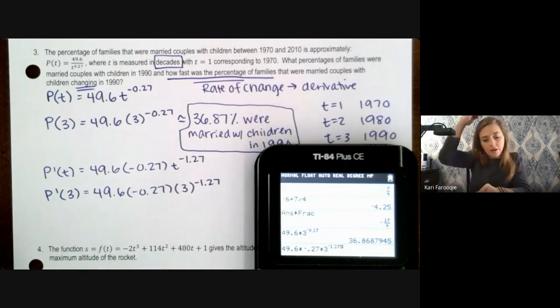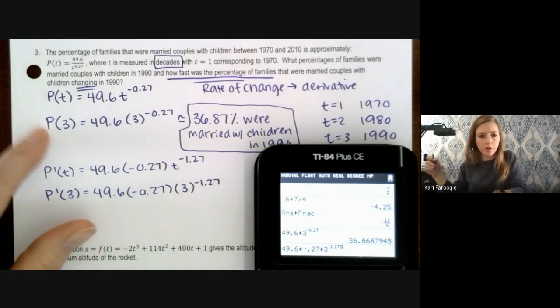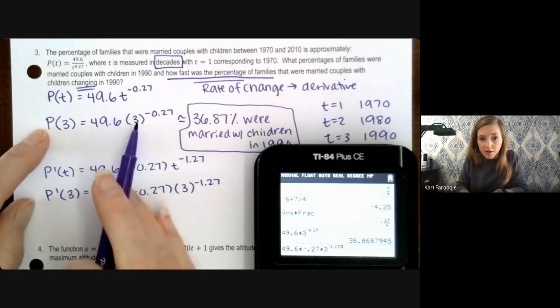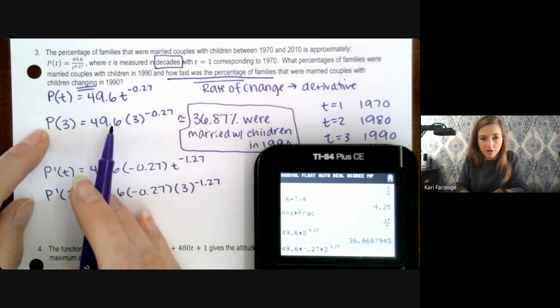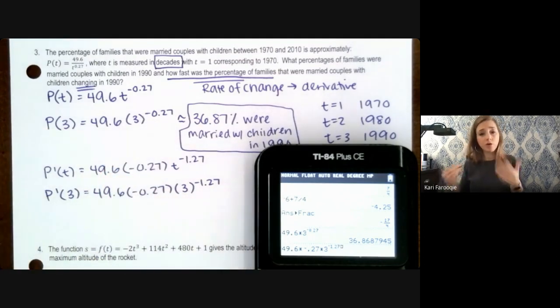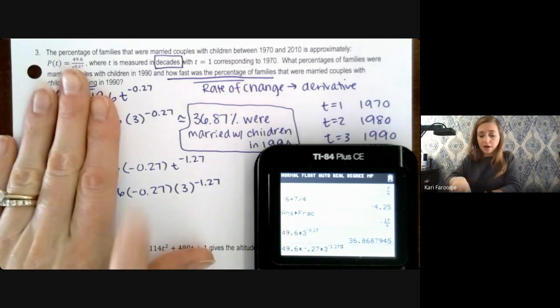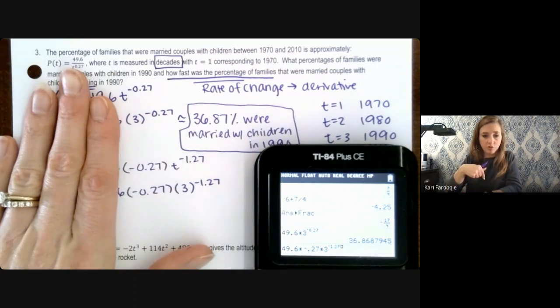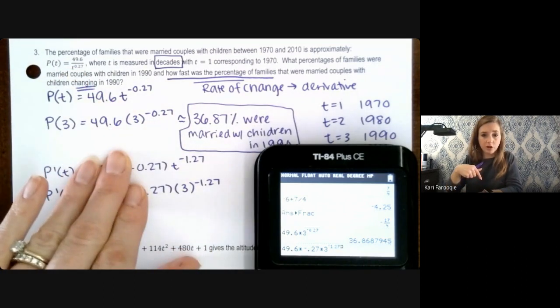One thing I want to mention right away, and I probably should have mentioned this before also, because this is a very popular thing that students like to do. Do not multiply the base of this exponential expression by 49.6 and then take that to the exponent. Remember, the order of operations says you do an exponent before you multiply. So your calculator knows, if you enter this correctly, to take 3 to the negative 0.27 and then to multiply it by 49.6.